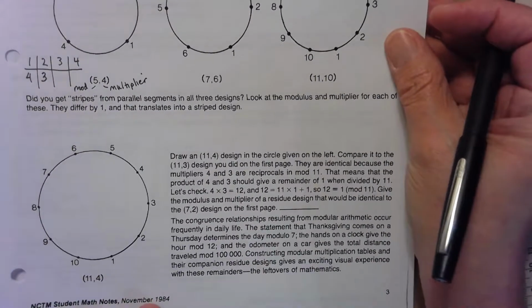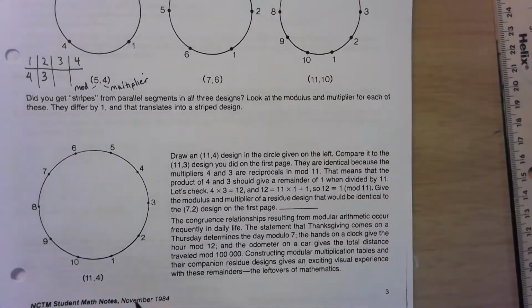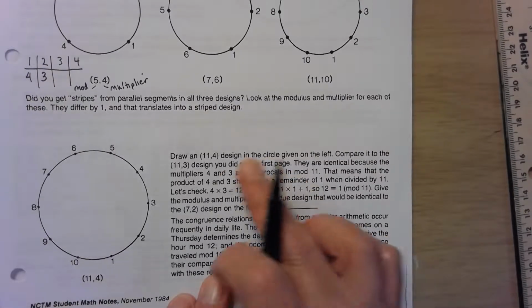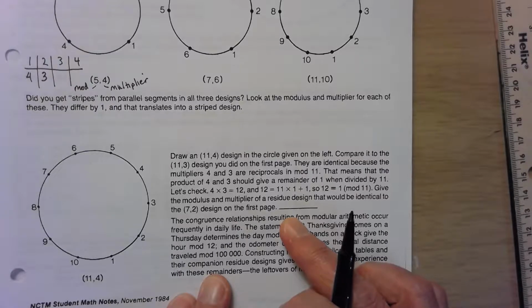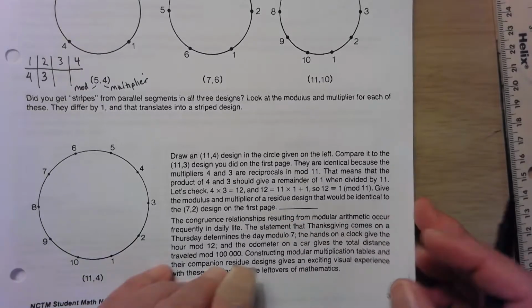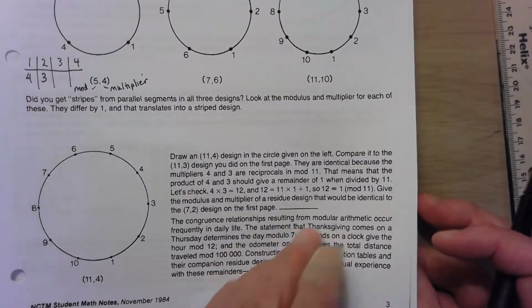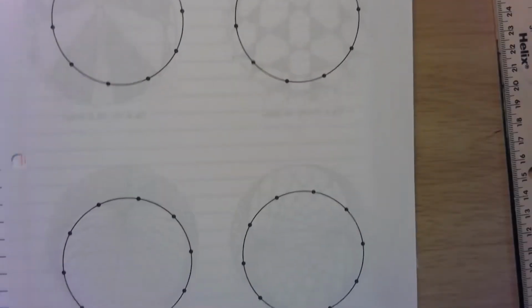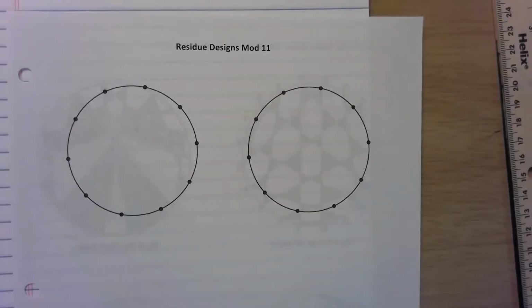At the bottom of this third page, they ask you to do an 11-4 design, and then they talk about how it's going to turn out to be identical to a previous design you did and why. And that leads me to the last page that I want you to work on, which is this supplemental page that I gave you that says Residue Designs Mod 11.